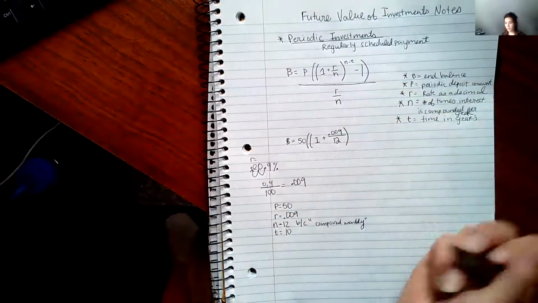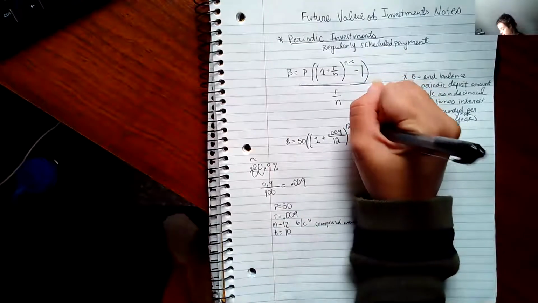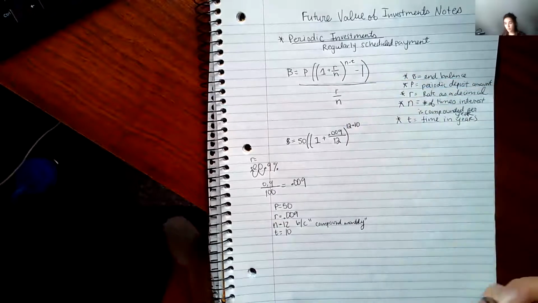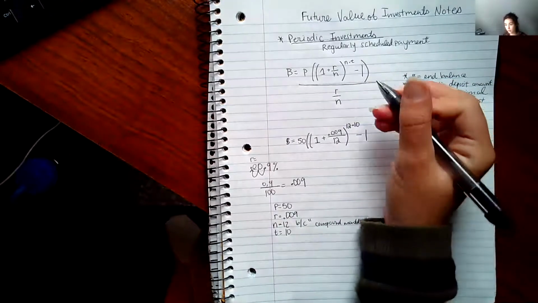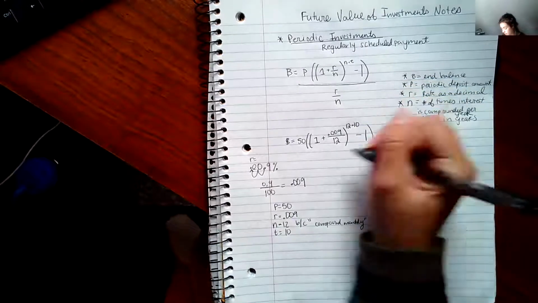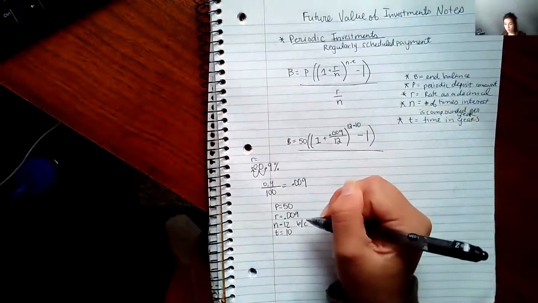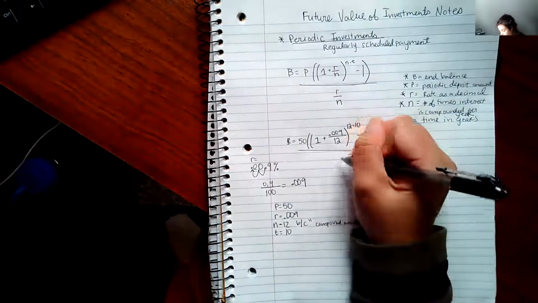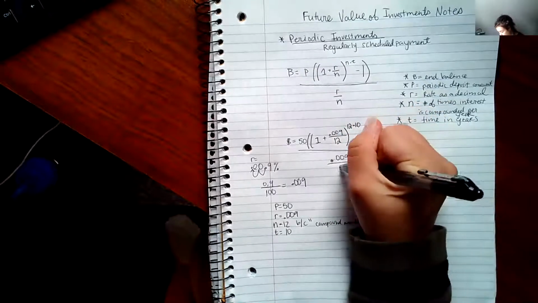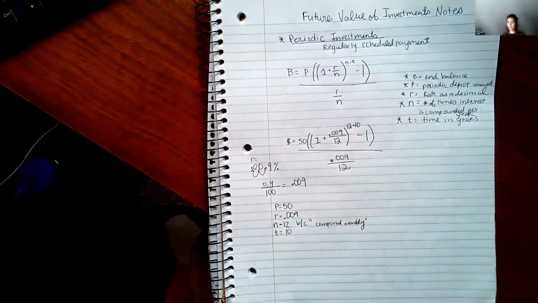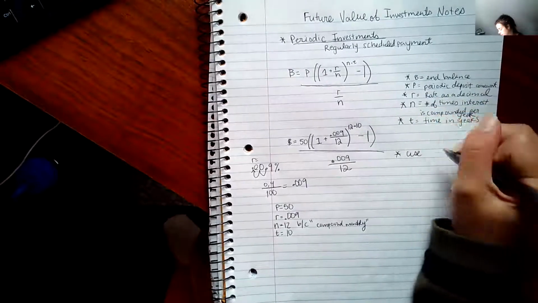So when I come back here, I am doing the N times T, so 12 times 10. I've still got this minus 1 right here. Close that parenthesis, just like this. Divide everything by R divided by N, 0.009 divided by 12.